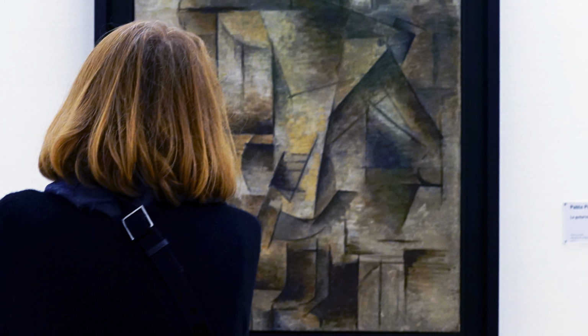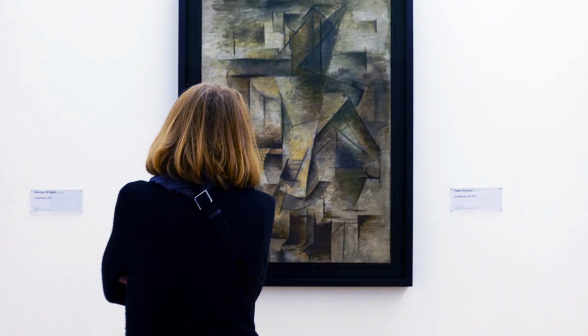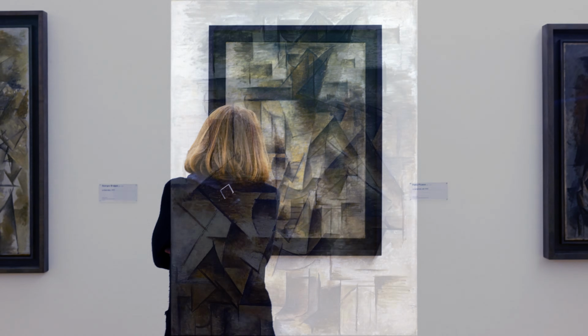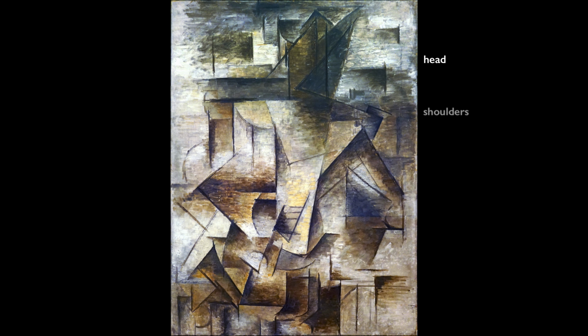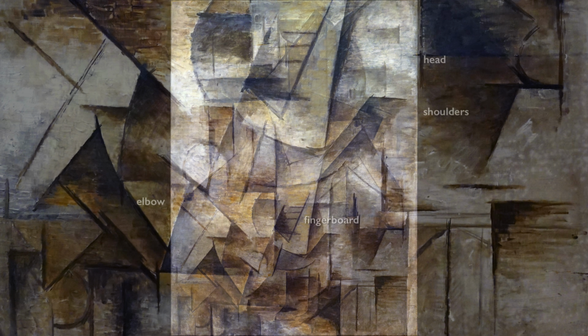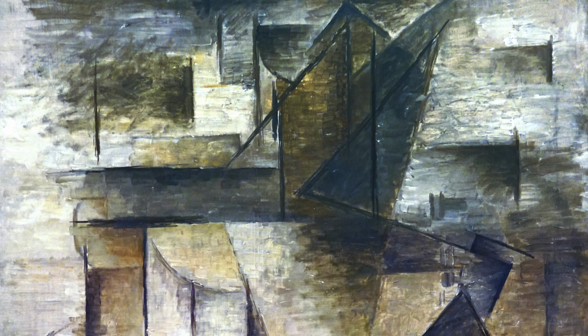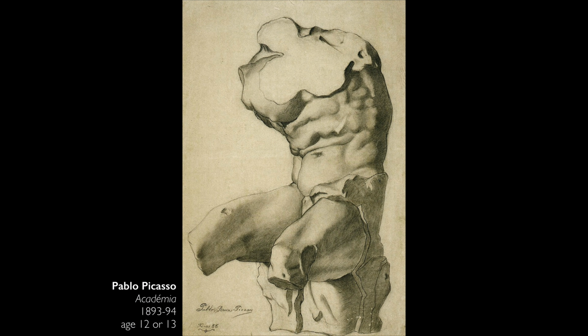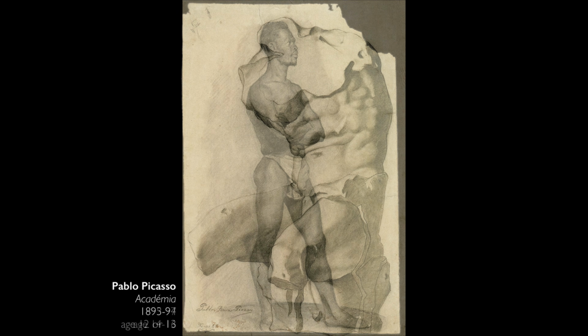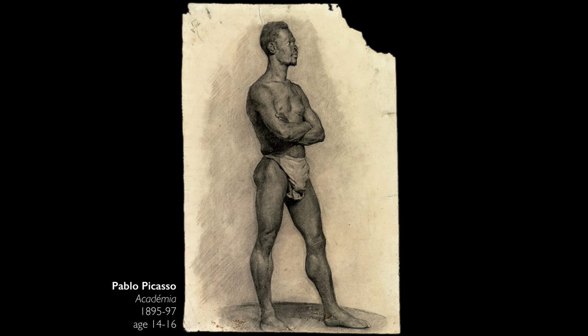It's an abstraction. The further we stand back from the painting, the more I can see the forms of a man. A head, shoulders, elbows, the fingerboard of the guitar, the rounded forms of the outside of the guitar. But I don't think that Picasso meant this to be a puzzle that we're supposed to put back together. Although Picasso is best known for abstracted paintings such as this, it's important to remember that Picasso was something of a child prodigy. He could draw in the academic style beautifully.